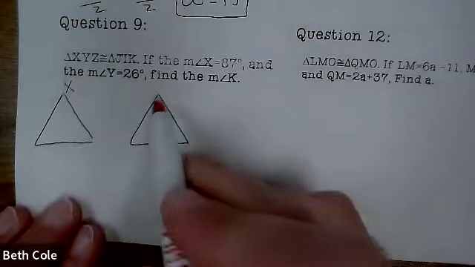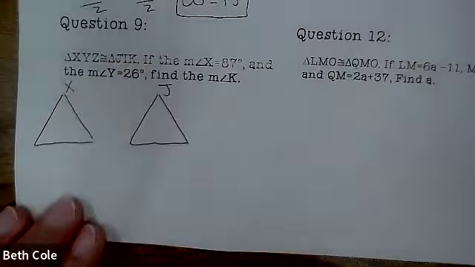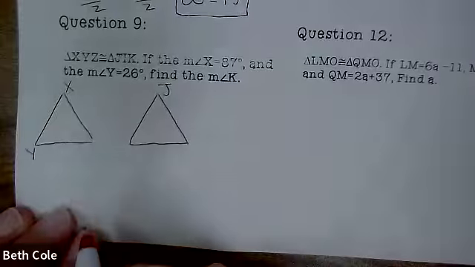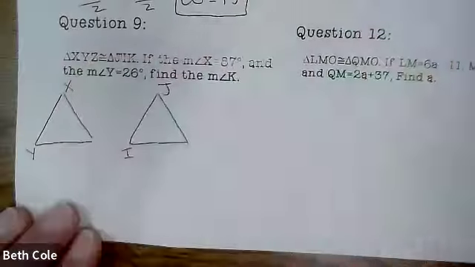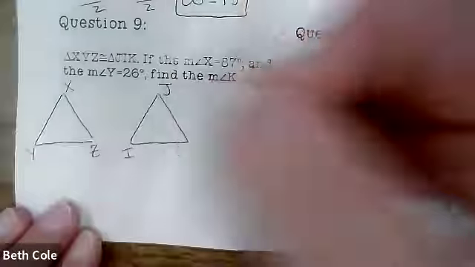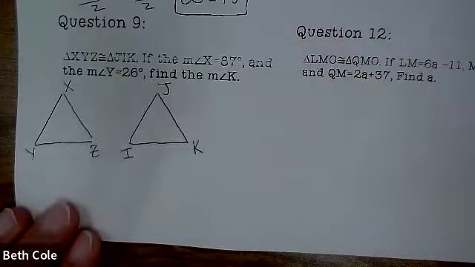So if I put X at the top, then what do I want to put at the top of this one? J. It doesn't matter where you put them, but make them correspond, okay? So if I put Y down here, then I want to put I in the same place in the other one. Perfect. So this is Z, and the other one is K. Doesn't matter where they go, but you want to make them match up.